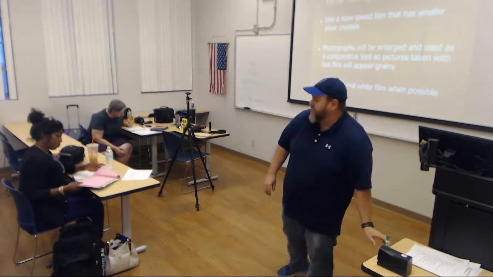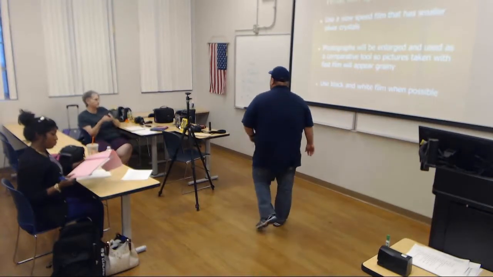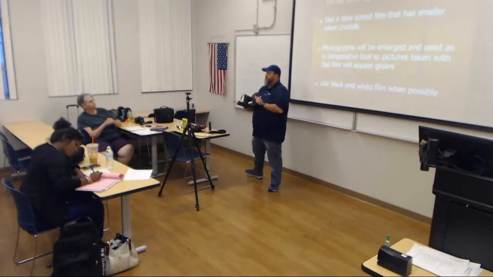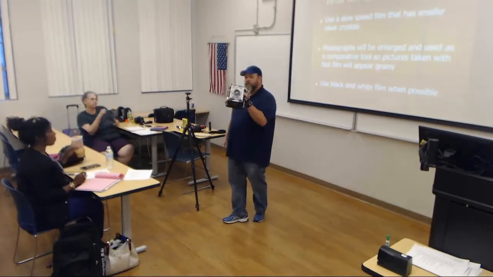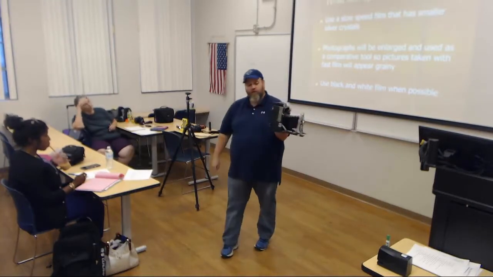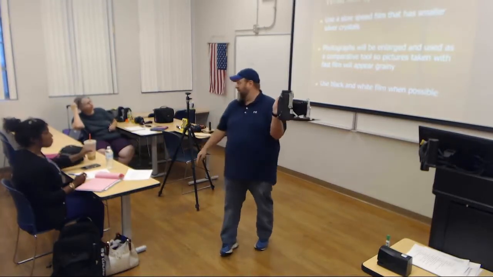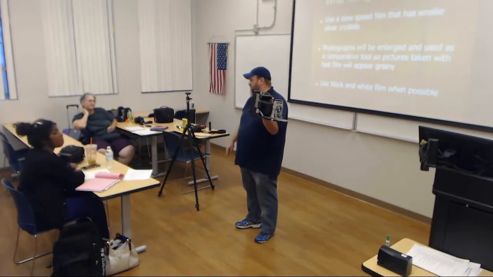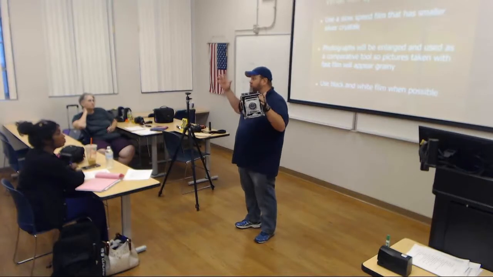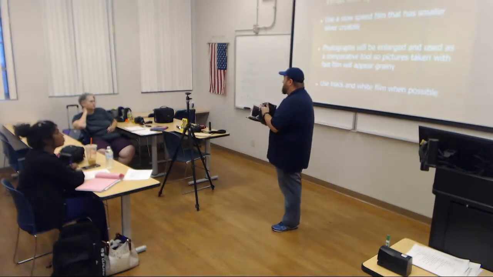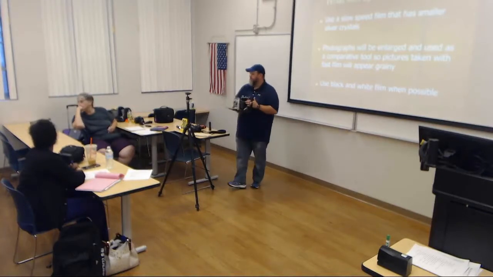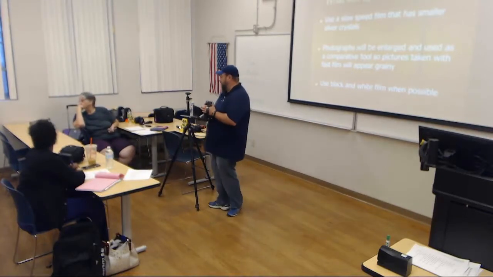If I could get away with it, we don't really use these anymore. In the crime lab, we sometimes do. I would not even use 35mm film. I would use a large view camera, like this one, which uses film that's 4x5, 4 inches by 5 inches. It's really big film. Because I'm going to be able to make an enlargement of that image, and it's going to maintain its resolution.